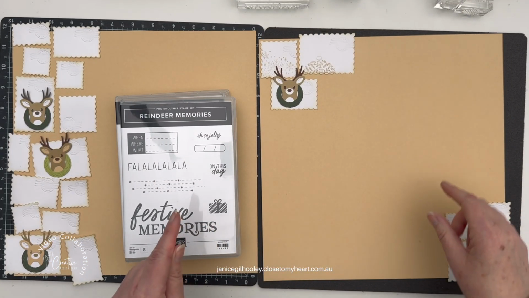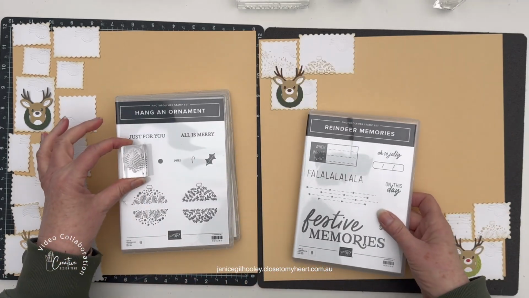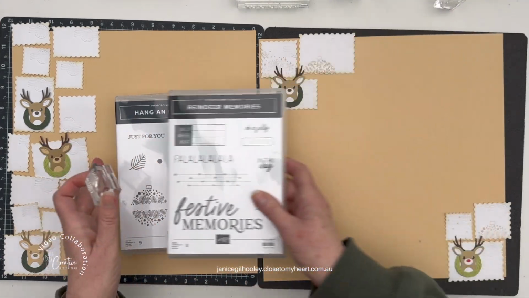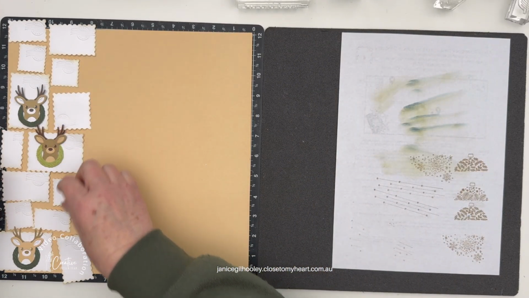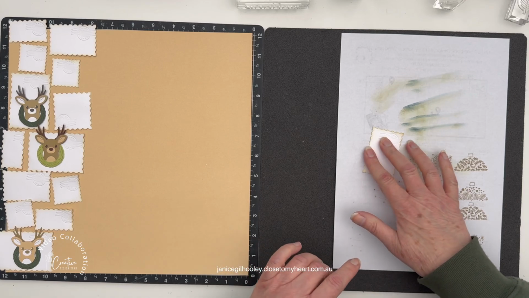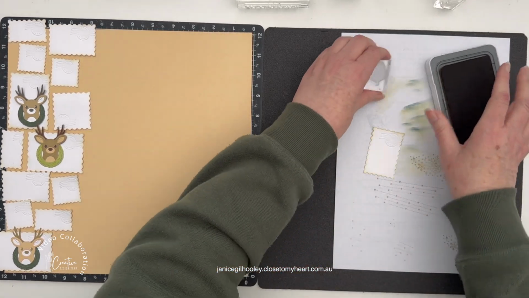So let's get stamping. Oh, I did bring in another piece here, this little leaf, which is from Hang an Ornament. So I might do some random stamping with that one. And I want to keep this layout. I've gone through and placed everything. So I'm going to start with this one. Maybe I'll bring in the leaf for that. I haven't got that on the right page, but that's okay. I'm going to mix things up.